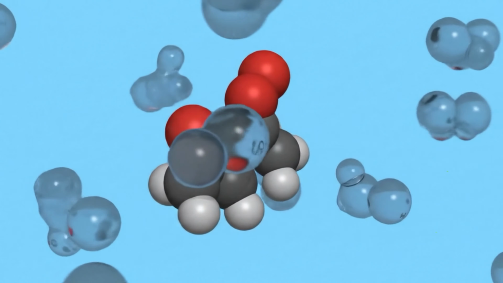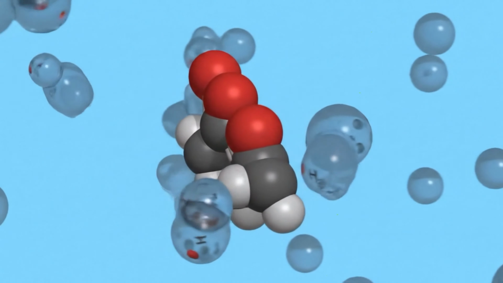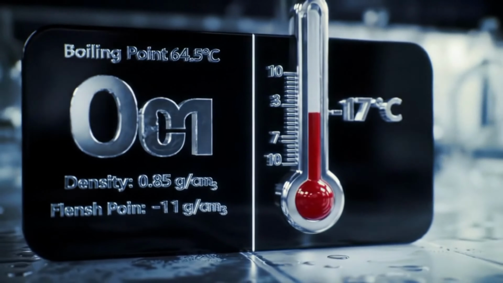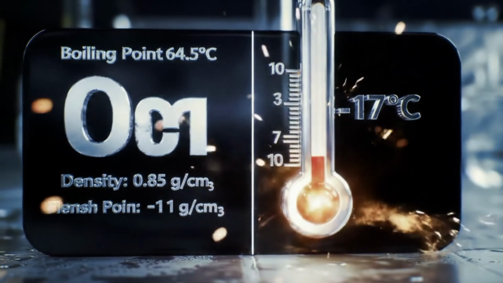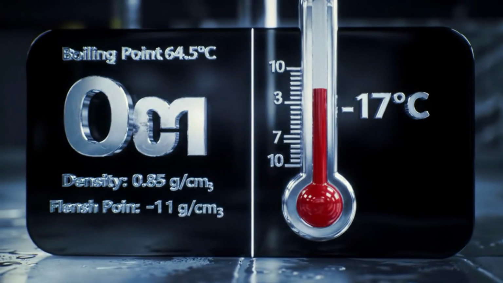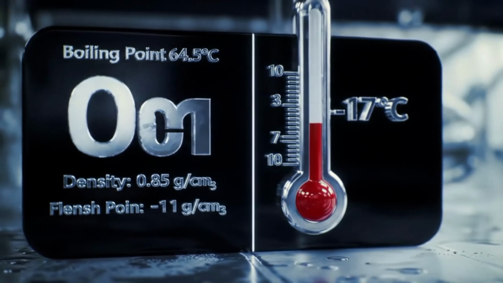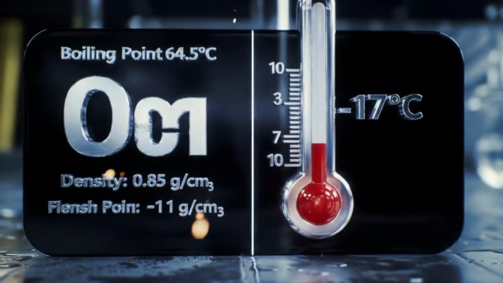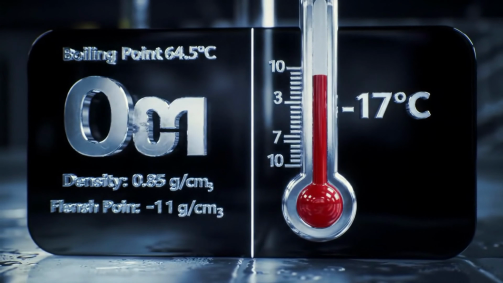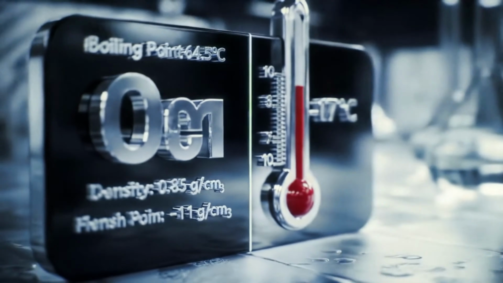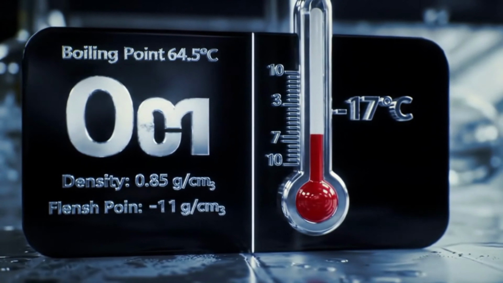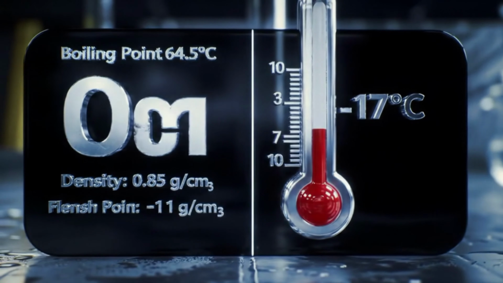Now let's talk about what makes this compound tick, its physical properties. It has a boiling point of 64.5 degrees Celsius, so it turns to vapor pretty easily. Think of it like water boiling, but at a much lower temperature. Its density is 0.85 grams per centimeter cubed, meaning it's lighter than water, which sits at 1 gram per centimeter cubed. But here's the kicker.